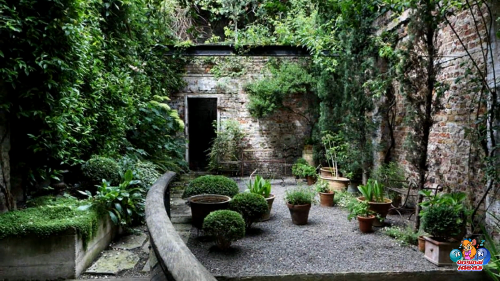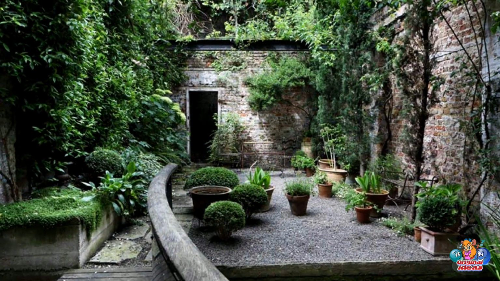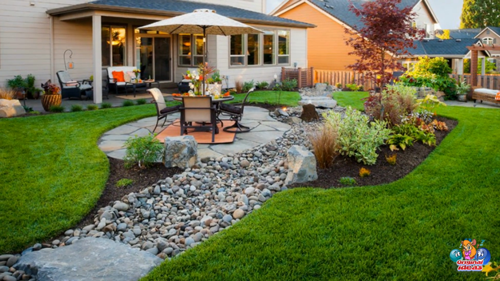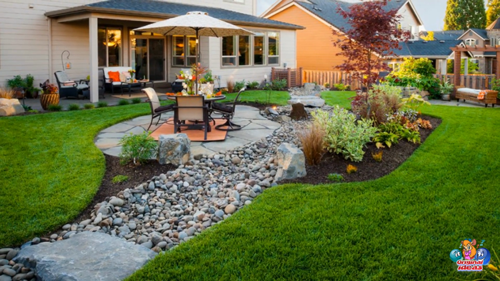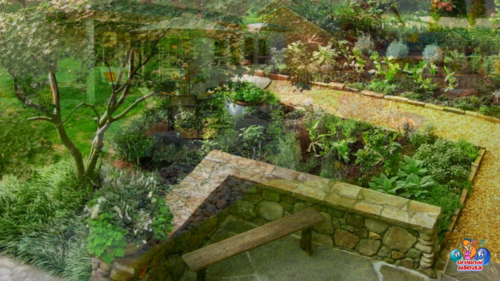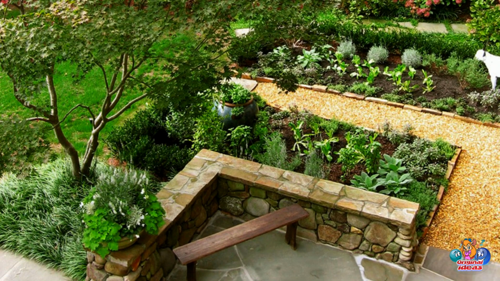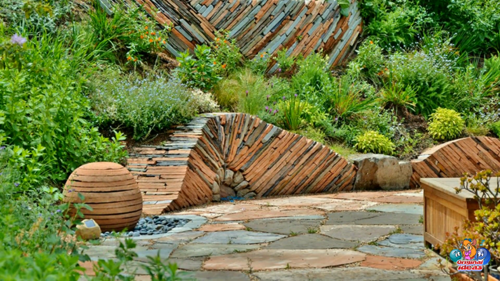Helpful advice. Original flower beds can be created from vegetable crops and berry bushes. They will decorate the yard and at the same time, closer to autumn, they will give a tasty and healthy harvest.